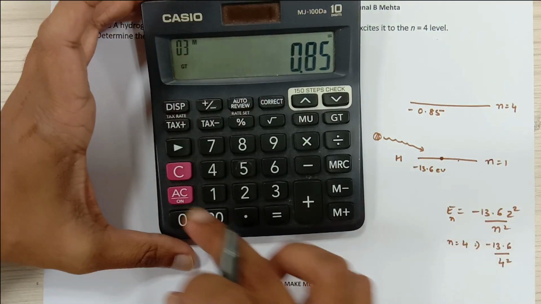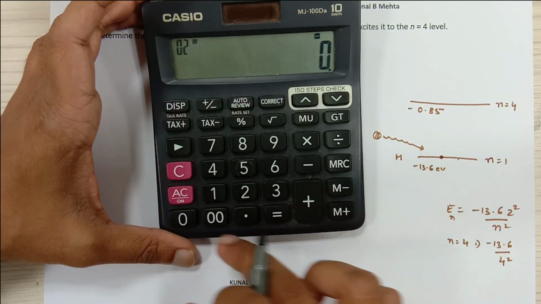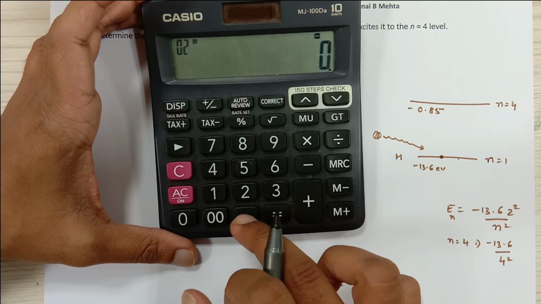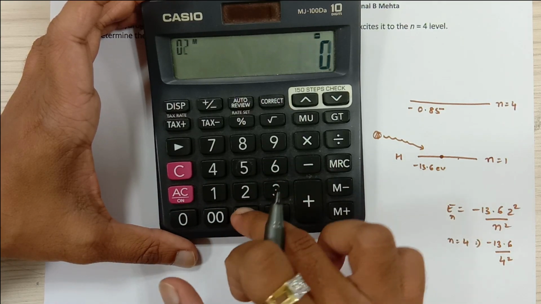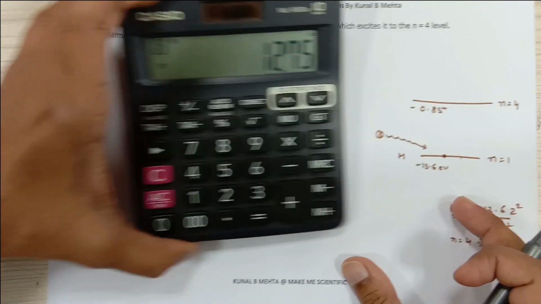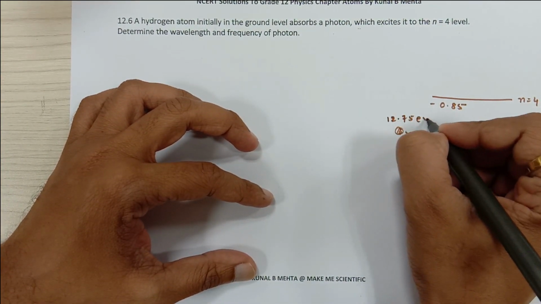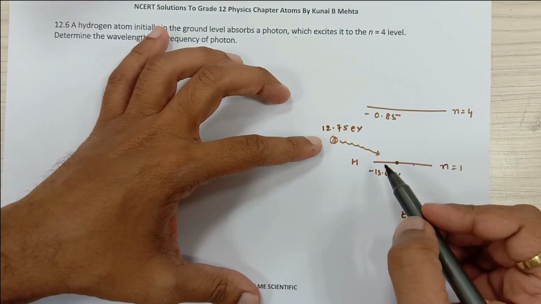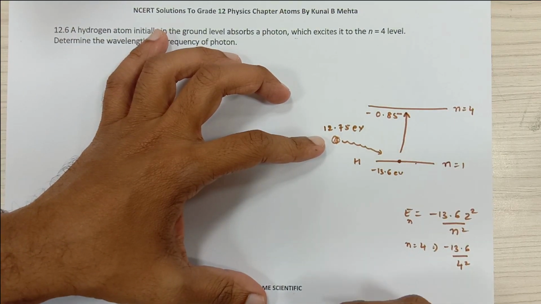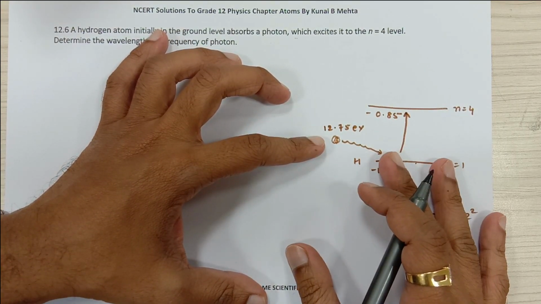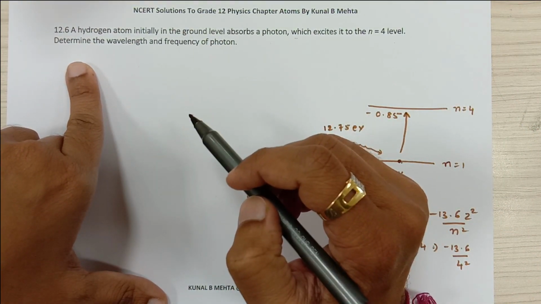So we find 13.6 minus 0.85, that is 12.75. That means this photon should be of energy 12.75 eV, correct? So this electron is going to absorb this photon and go to this higher energy orbit, right? And they are asking us to determine the wavelength and frequency of the photon, correct?